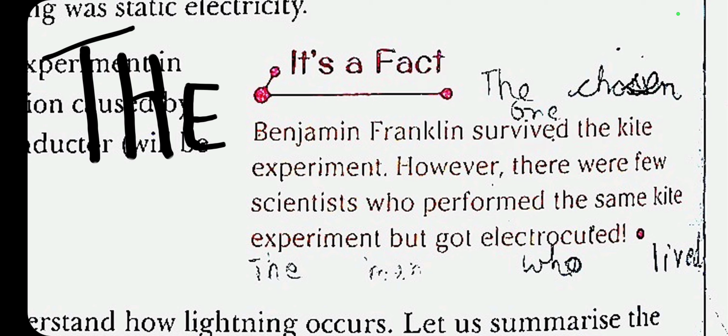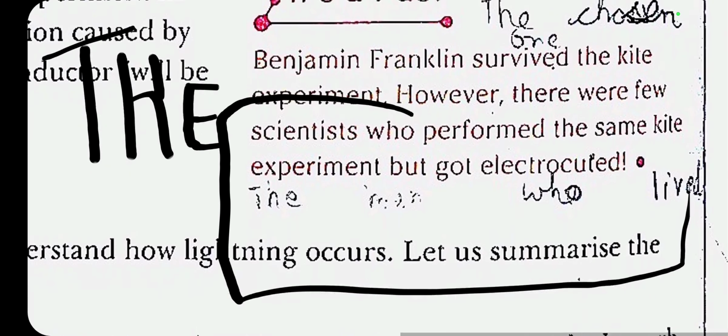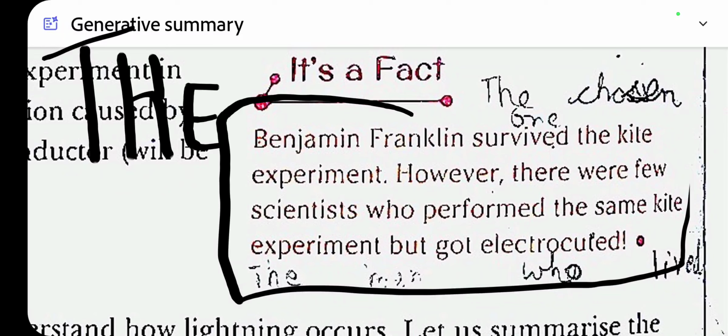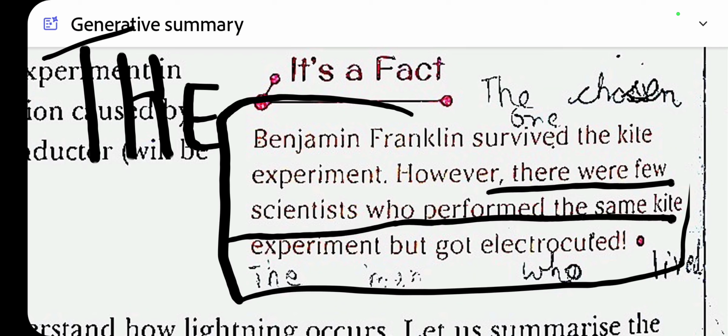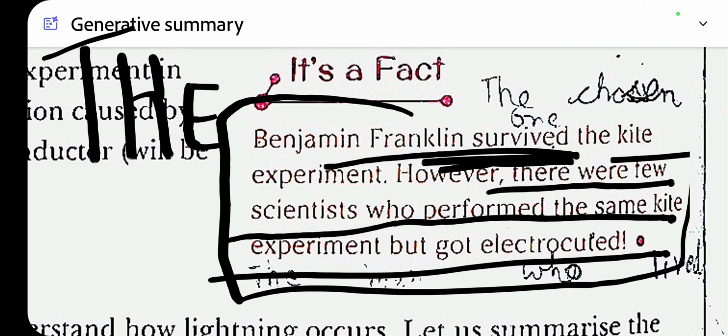It's a really interesting piece of information which you should immediately study, because it would be mean if I hide this information from you and tell you later. When Benjamin Franklin conducted the kite experiment, he was not the first one. Many other scientists performed the same kite experiment, but got electrocuted. But he was the one who survived, meaning he was a chosen one.